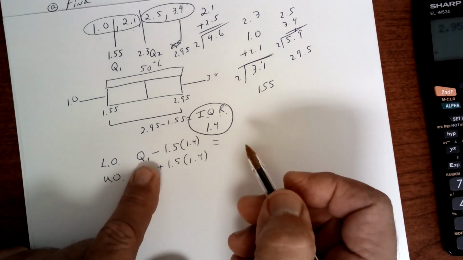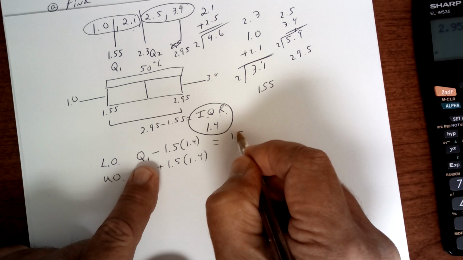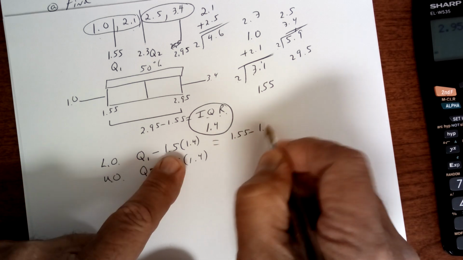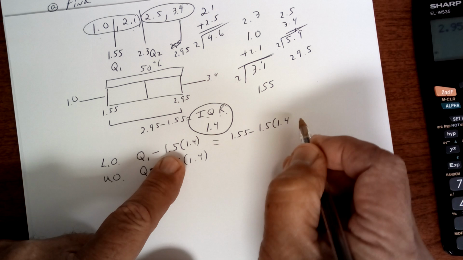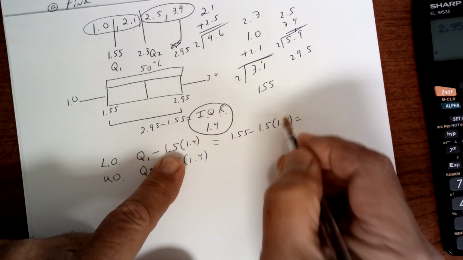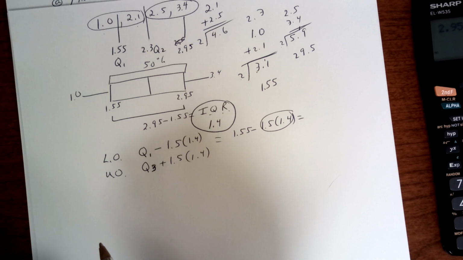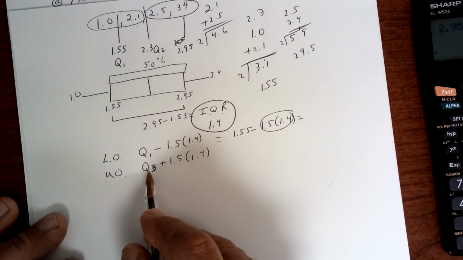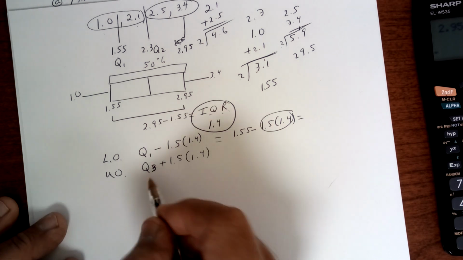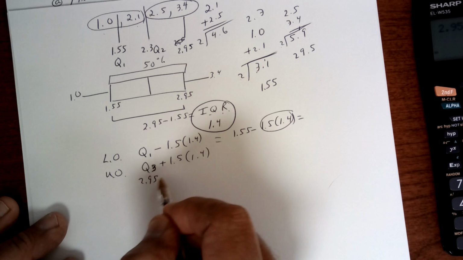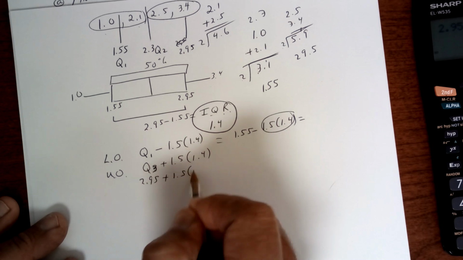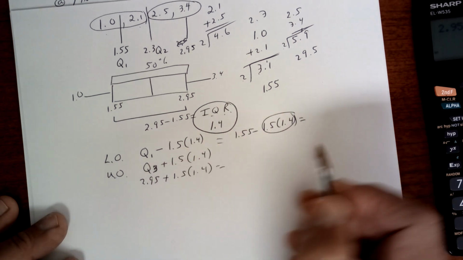So Q1 is 1.55 minus 1.5 times 1.4. So you got to use your calculator and you got to multiply this out. I don't think there are any outliers. And then you got to do the same thing, but here you got to use Q3. So it's 2.95 plus 1.5 times 1.4, etc. And that gives you the upper outlier.